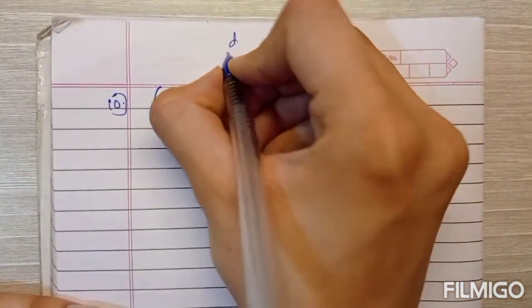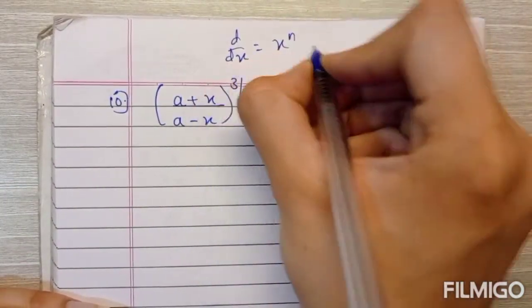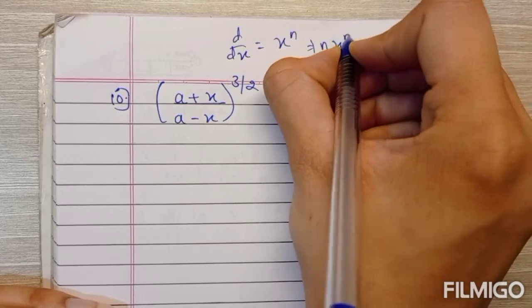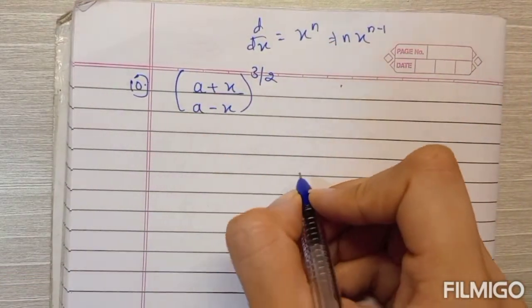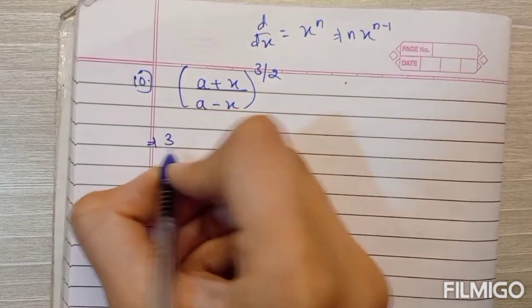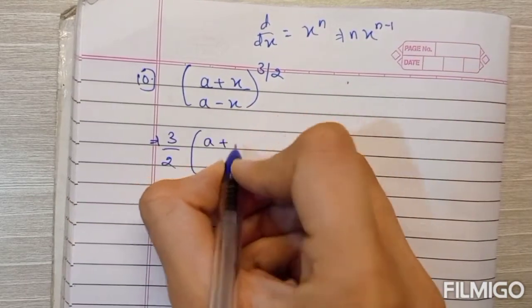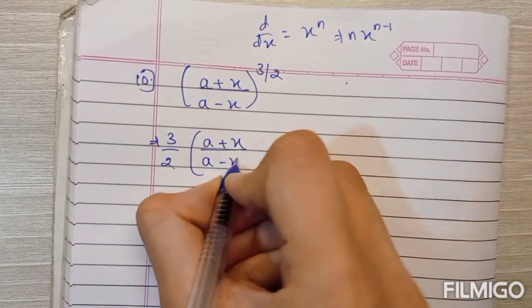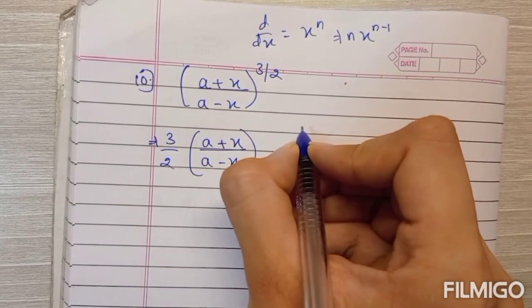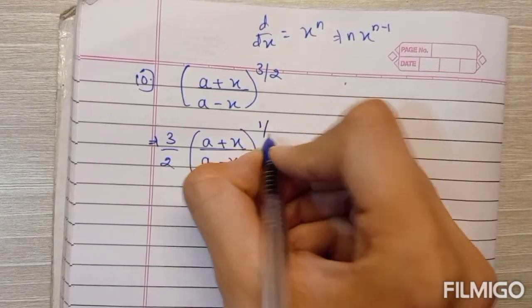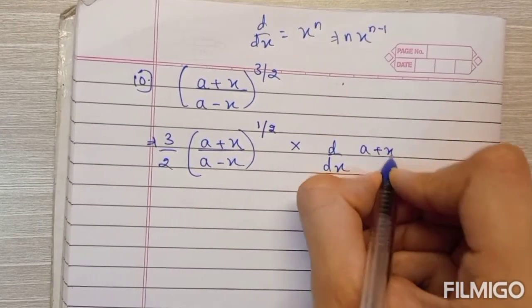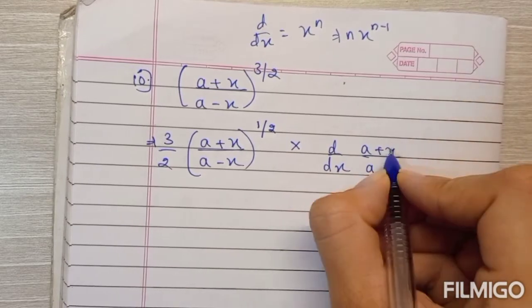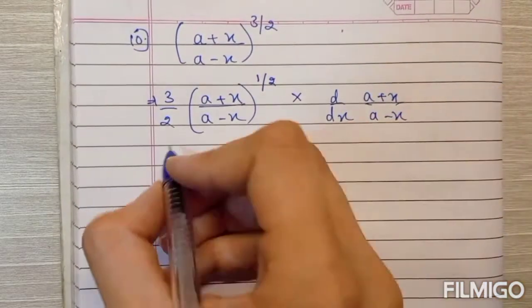We know that the differentiation of x raised to n is n into x raised to n minus 1. So we are going to take this entire term as x. So we have 3 by 2 into (a plus x upon a minus x), the whole thing raised to 3 by 2 minus 1, which is 1 by 2, into the differentiation of a plus x upon a minus x. For this, we use the u by v rule.